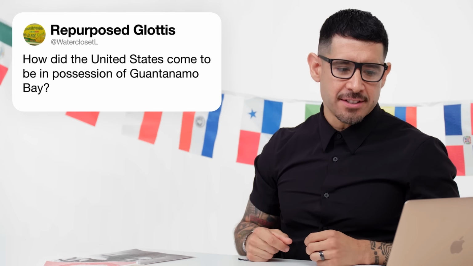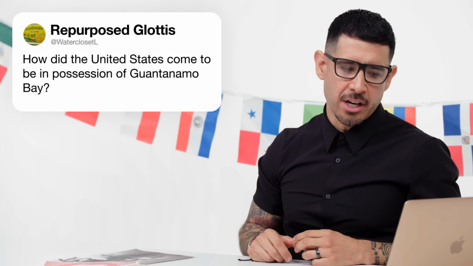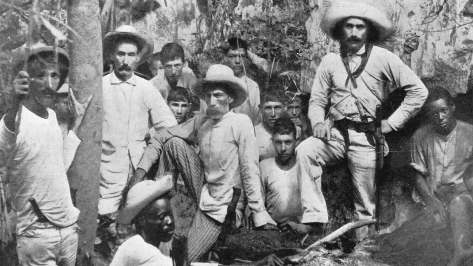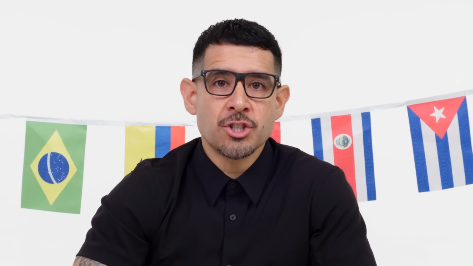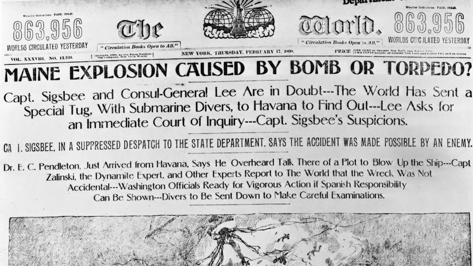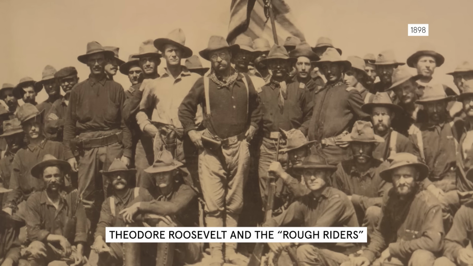@Watercloset, how did the United States come to be in possession of Guantánamo Bay? Cuba had fought for its independence against Spain numerous times over the course of the 19th century. The last effort began in 1895. And in 1898, when it seemed to be heading closer to gaining its independence from Spain, the US intervened militarily when the battleship Maine sailed into Havana Harbor and mysteriously blew up. The United States used that as an excuse to intervene in the Cuban War of Independence, at which point it became the Spanish-American War, a war between the United States and Spain.